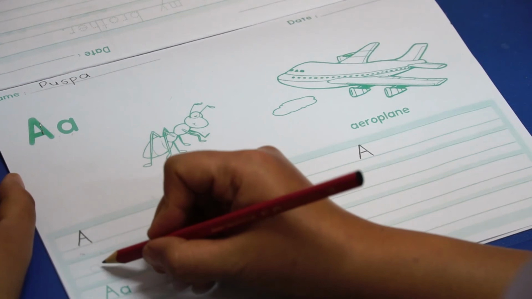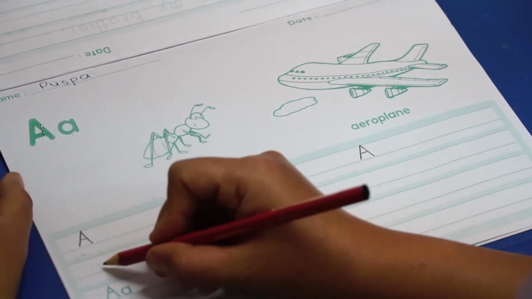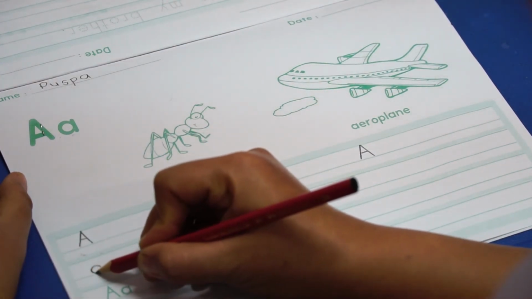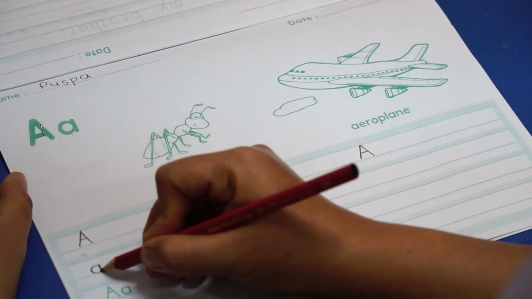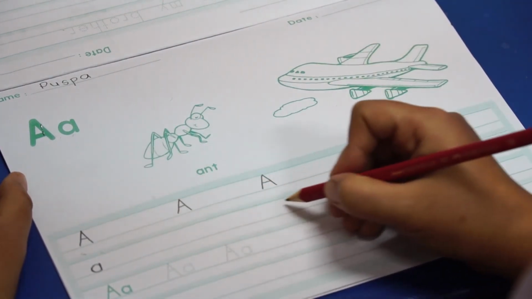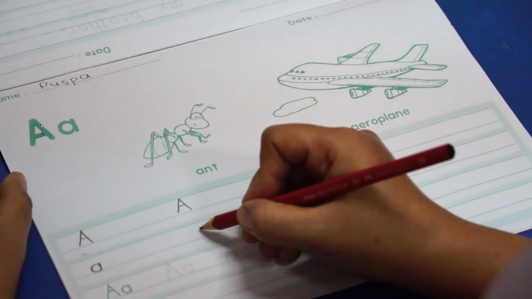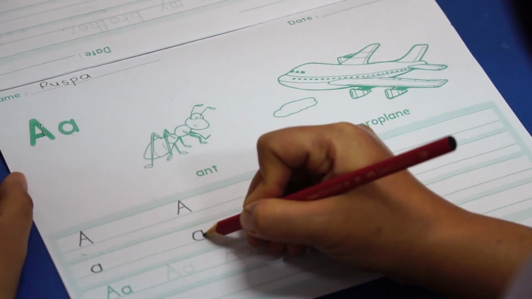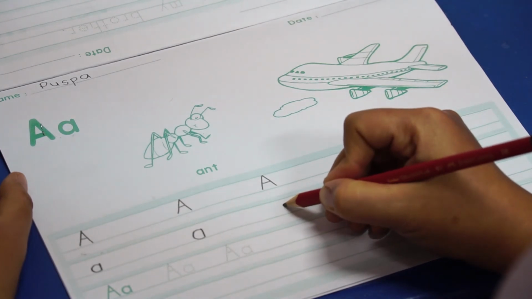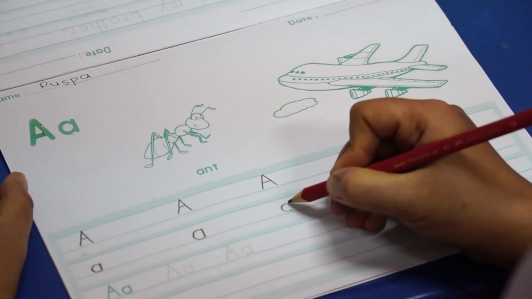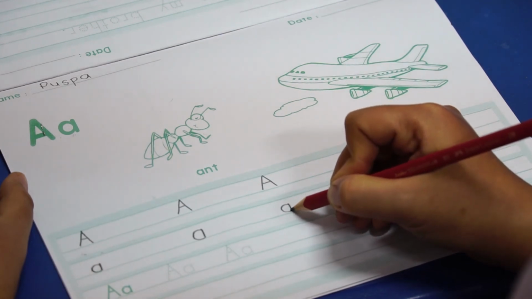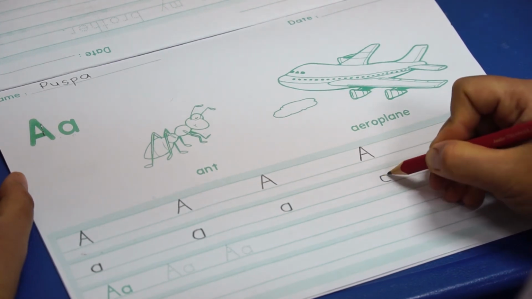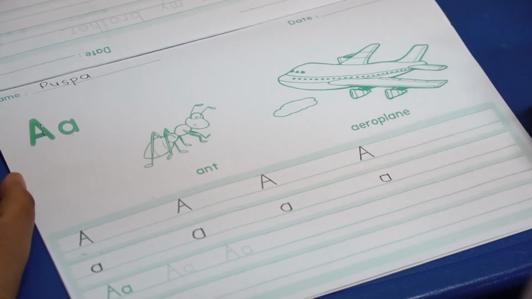Now we are going to trace the small letter of letter A. Let's start, kids. Make the curved lines and then up to down. We will write 3 more letters, the small letter A. Please write the curved line like this, and we start from up to down like this. Please write again the small letter A, make the curved line and line from up to down. 1 more, kids, make the curved line and then straight line from up to down.